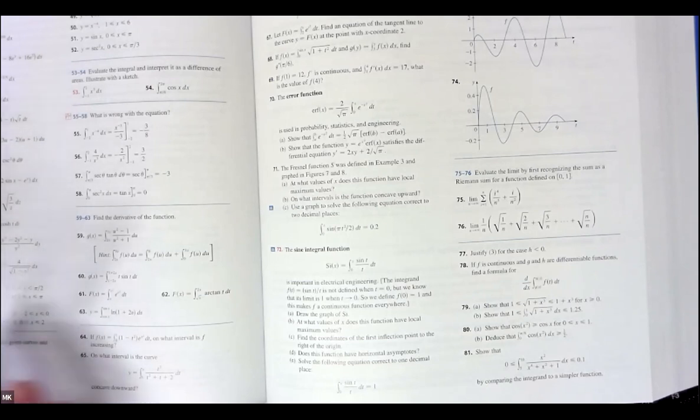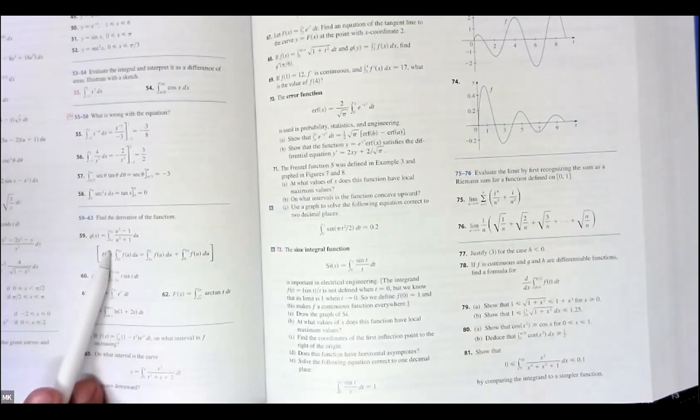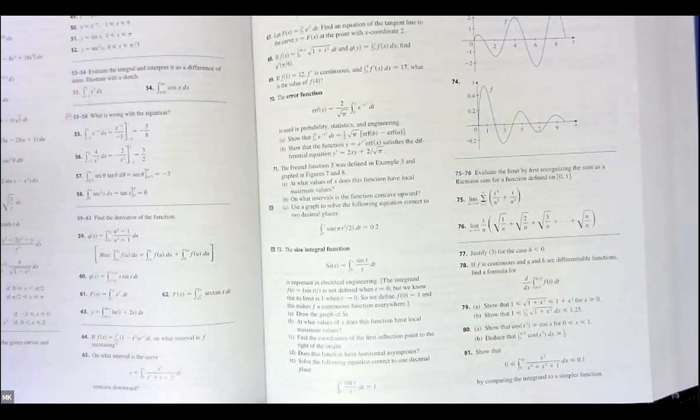After that, a lot of those things become more conceptual questions, like 59 through 63, which have upper and lower limits or both functions that you have to worry about. In a different video, if there are enough requests on this section, I can do those ones. But I hope this gets you started through the homework.